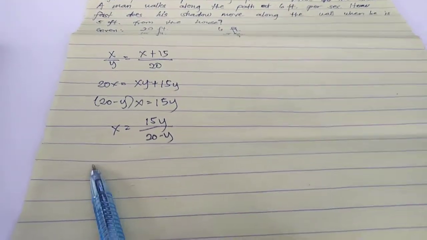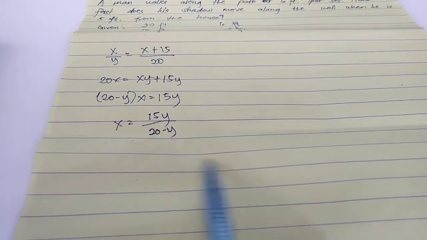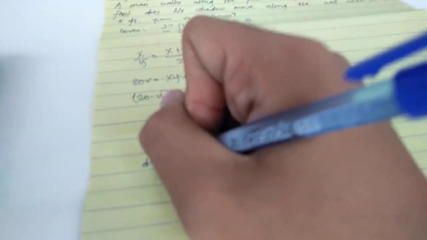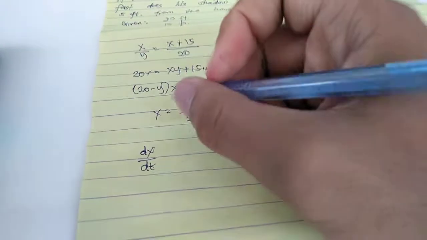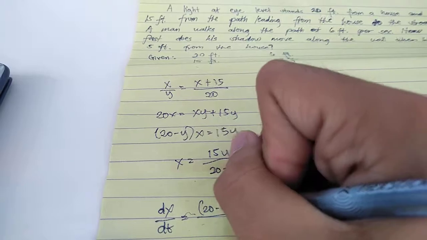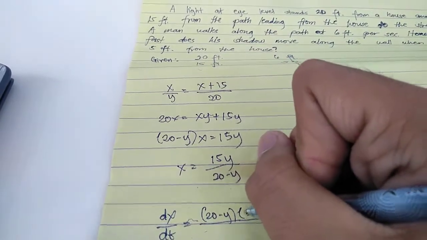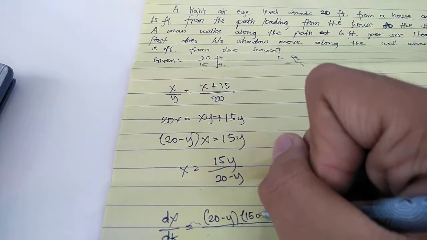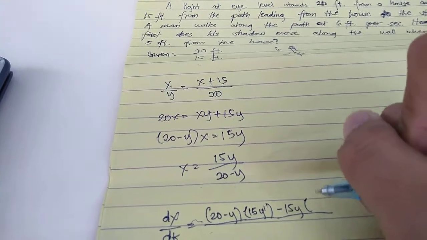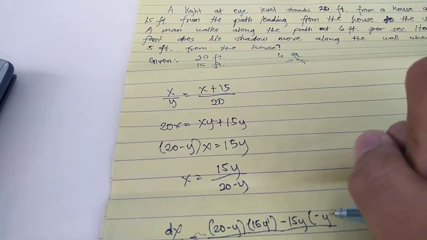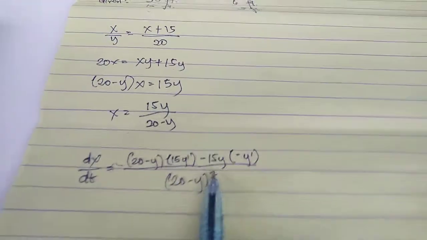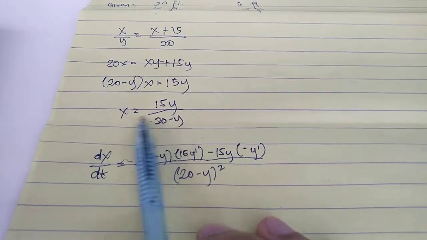So we all know the quotient rule: low derivative of high minus high derivative of low over low squared. So it becomes dx over dt is equal to, so that is now what happens after you use the quotient rule for this particular equation.